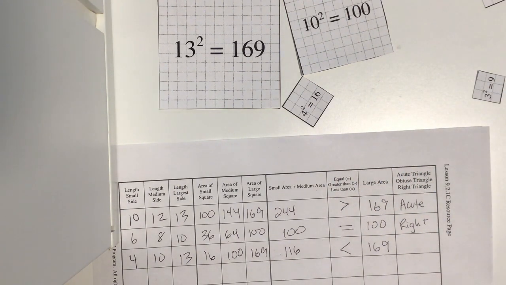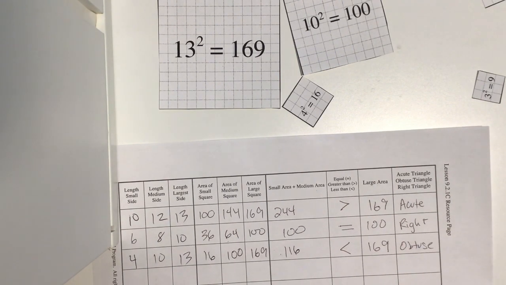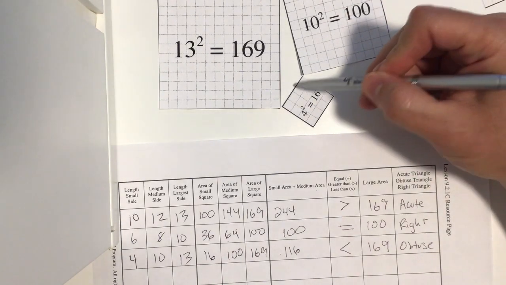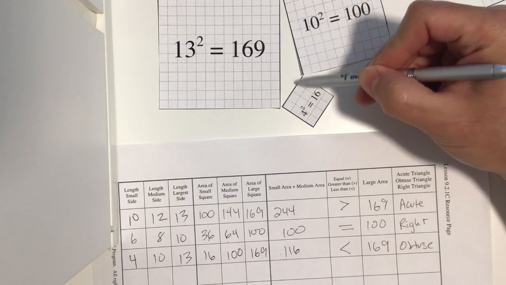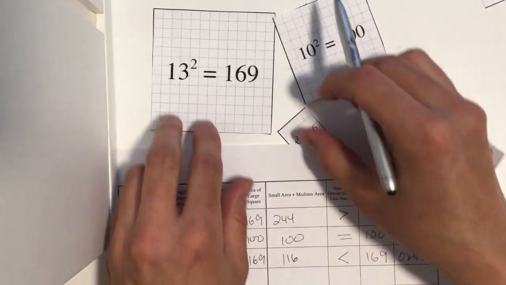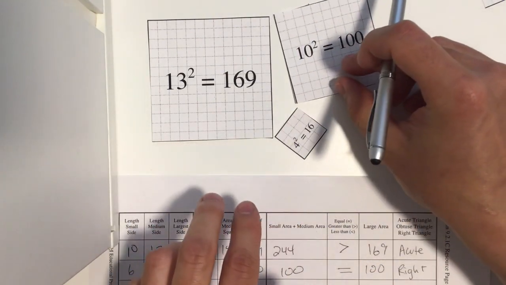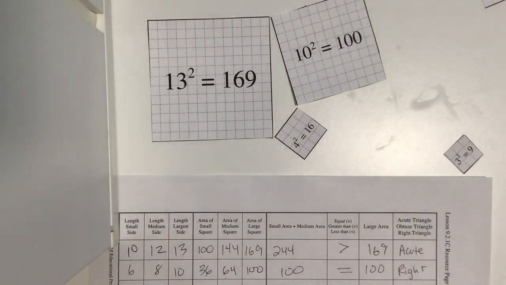What do you guys think that's going to be called? That's right. It is an obtuse triangle. Okay, because if you look at this one, this angle right here is greater than 90 degrees. Okay, so again, I don't know if you were able to see that on the video, but there is the triangle. Okay, let's do another one.